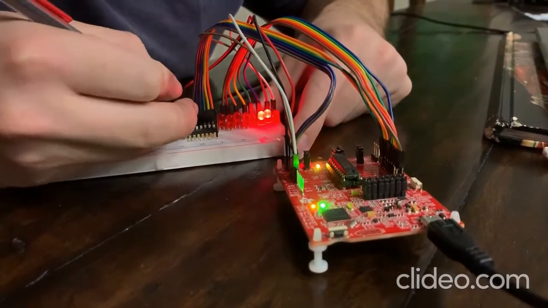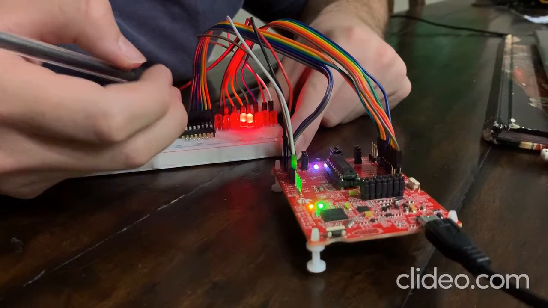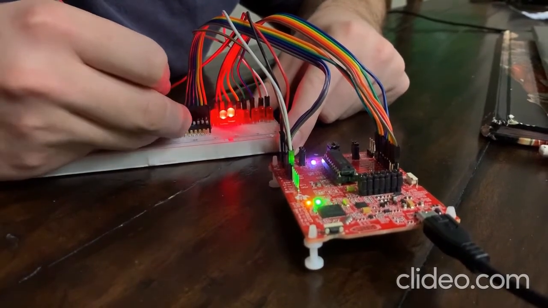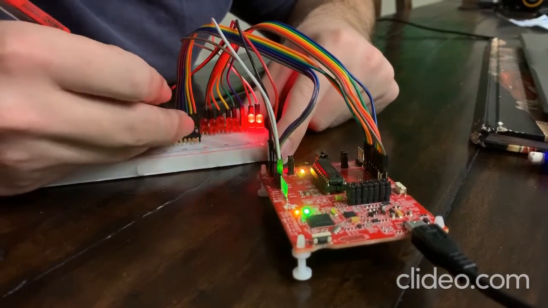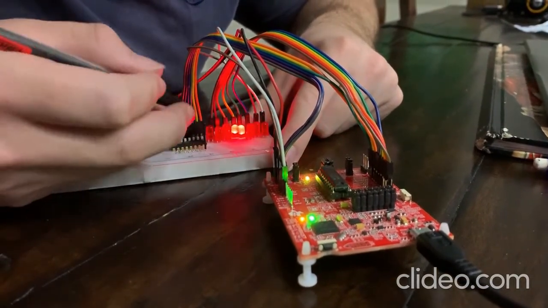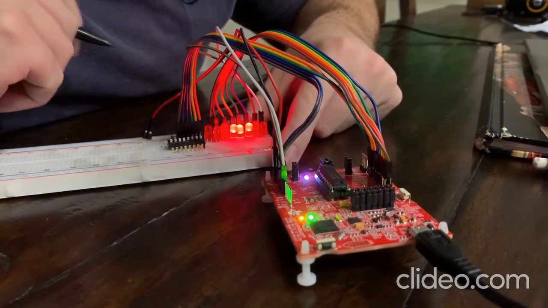And if I try to turn one of the LEDs back on, it won't accept it. It's in rotate mode, right? So if I turn this back off, you can see it's rotating. So now it's back in read mode. You can see that the LED came back on, right?